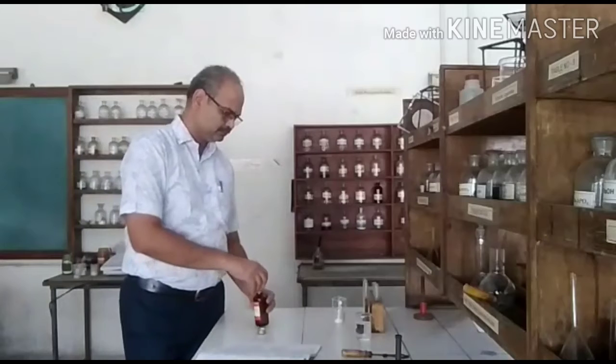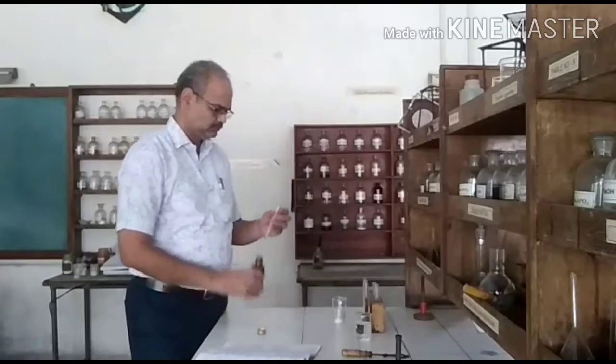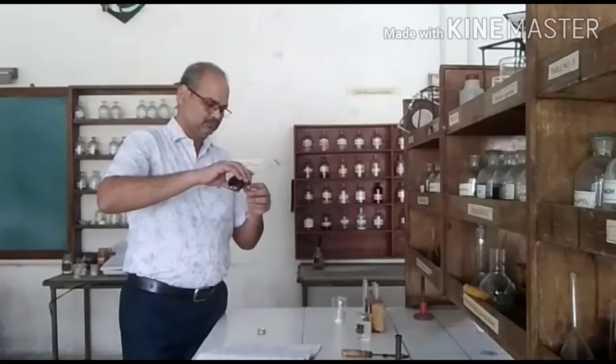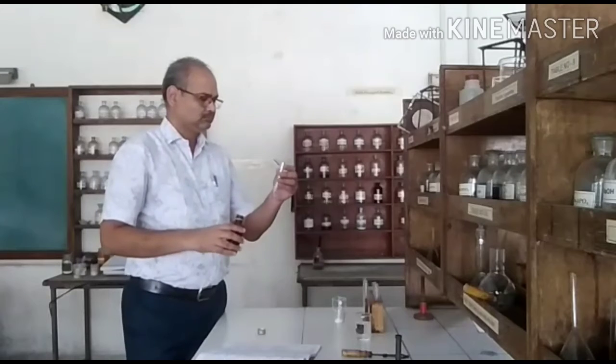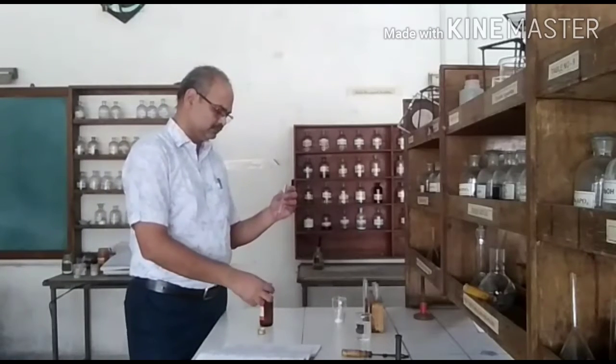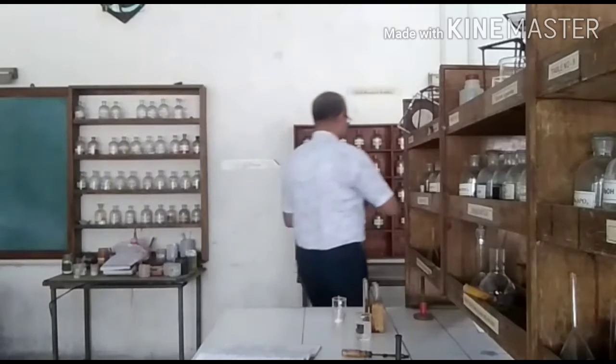I'll just open it, and I will add little phenolphthalein in the OS. I will keep the bottle back in its place.